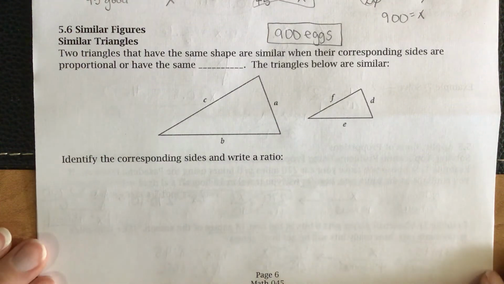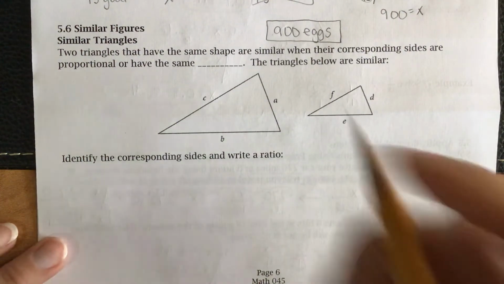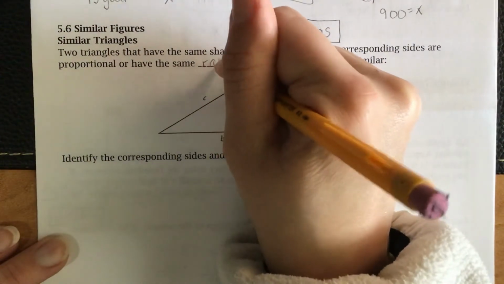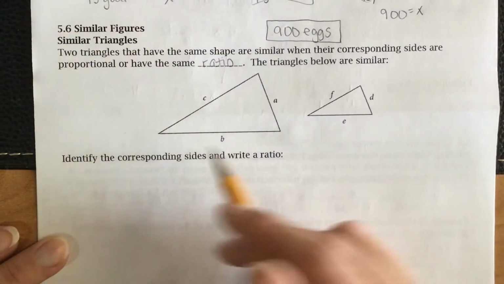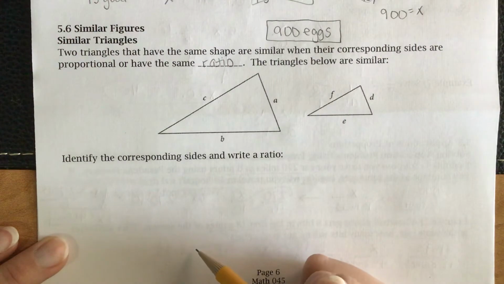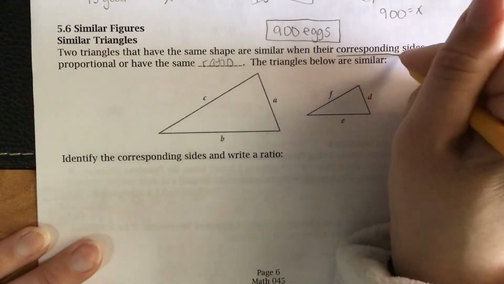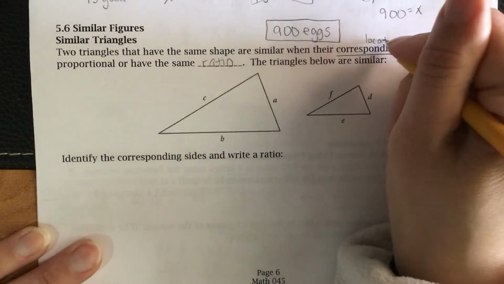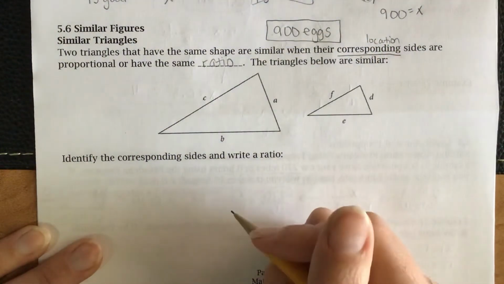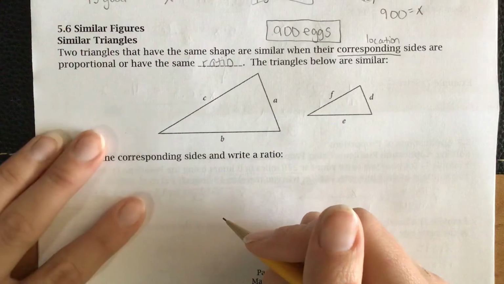5.6, similar figures. Similar triangles. Two triangles that have the same shape are similar when their corresponding sides are proportional or have the same ratio. The two triangles I have shown you are similar. The reason why, again, is because corresponding, meaning their location of the sides, are proportional.